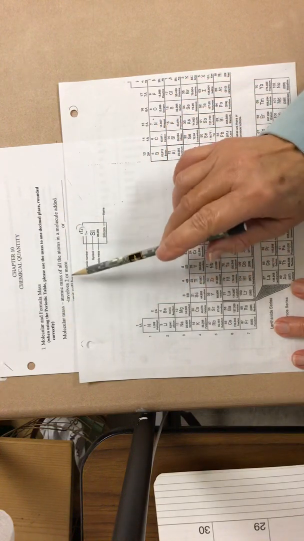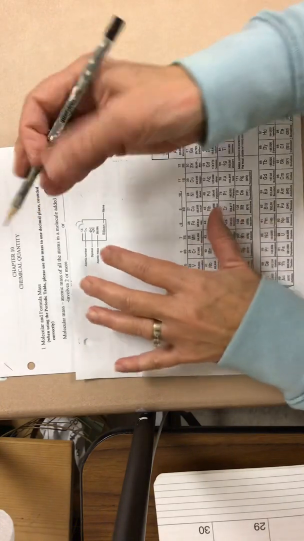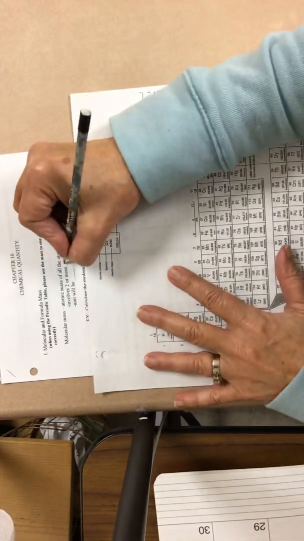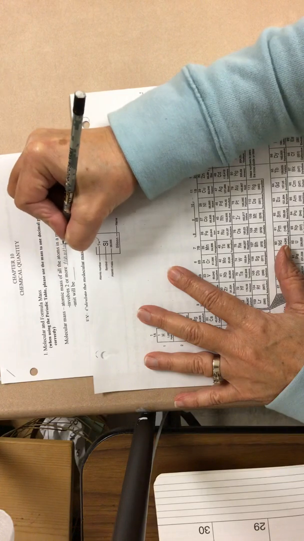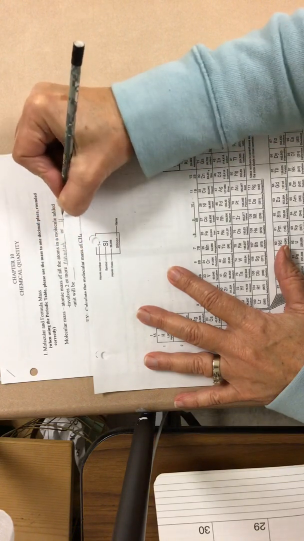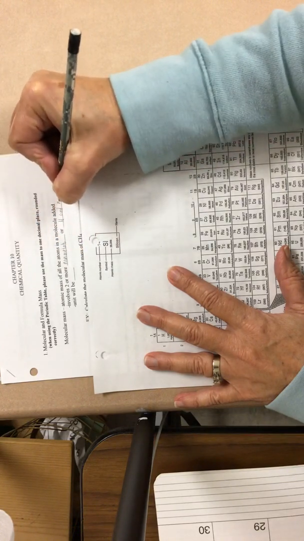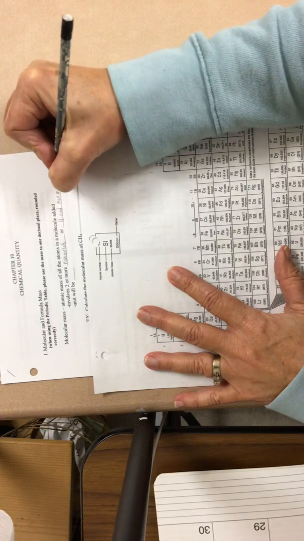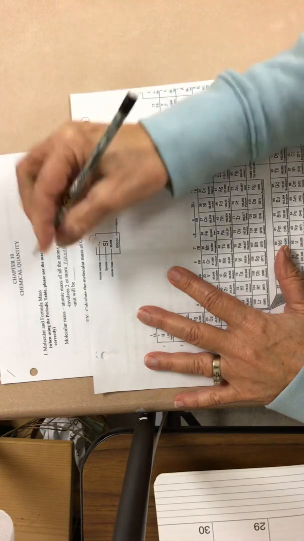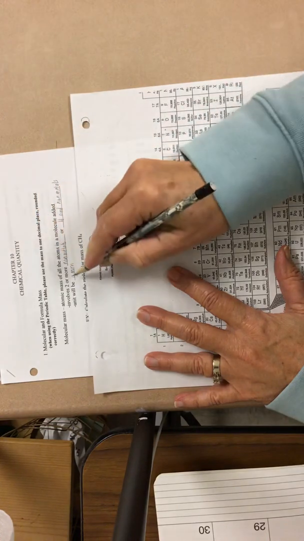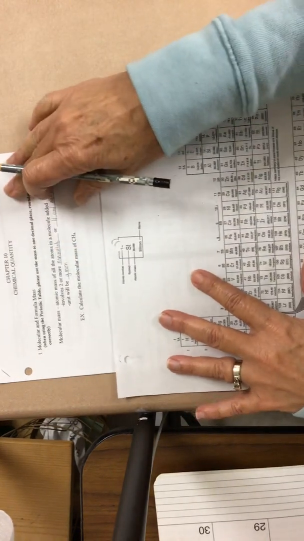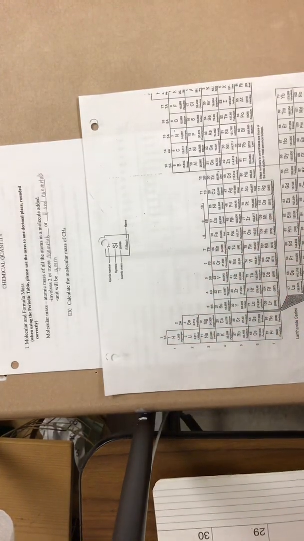And if you'll remember, a molecule involves 2 or more nonmetals or hydrogen and nonmetals. Your unit will be GMM, which stands for gram molecular mass. So here's our first example. Calculate the molecular mass of CH4.